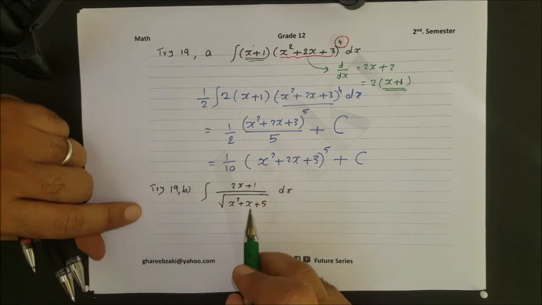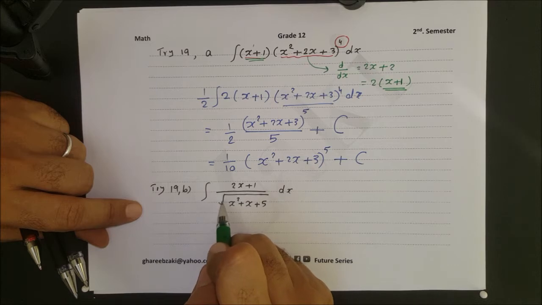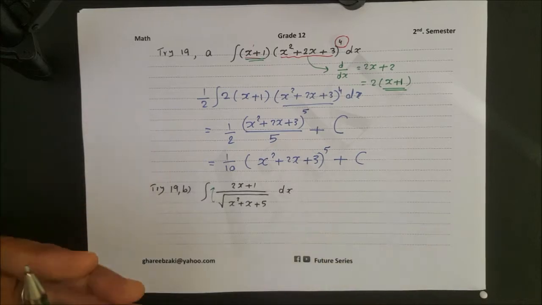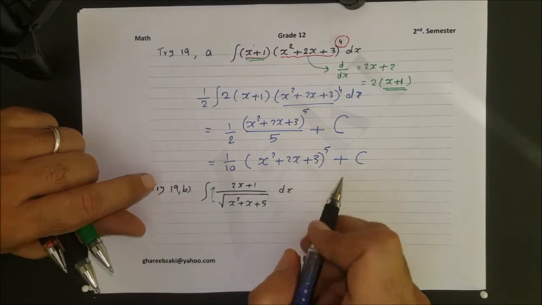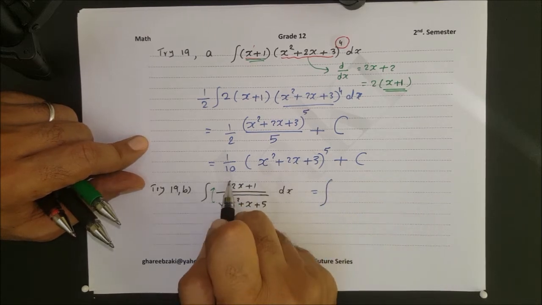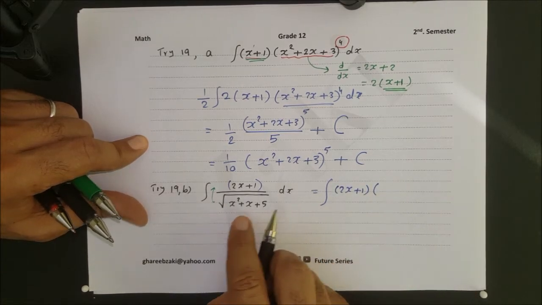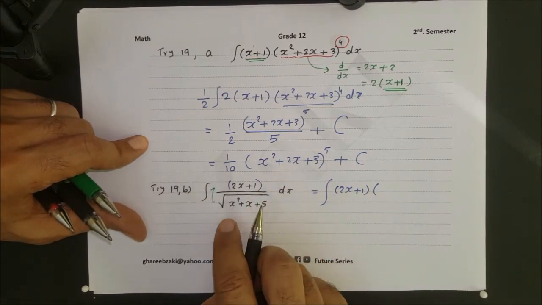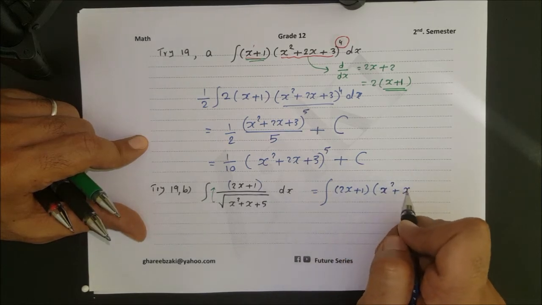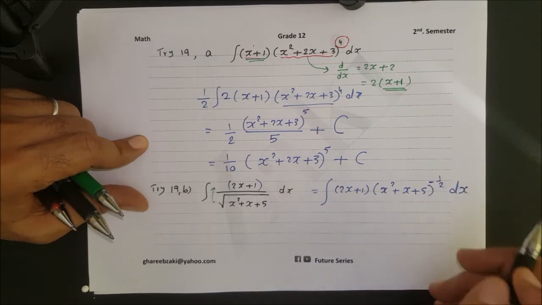Now look at this example. Try by yourself 19 part B. First of all, we have to convert this to power and move it up. Why move it up? Because it is a square root. So the first step, we have to write this in the same form as the rule. So it is integration, we put this in bracket, and this one is a power half. When we shift it up, it becomes a power negative half. So it's x squared plus x plus 5 to the power negative half dx.